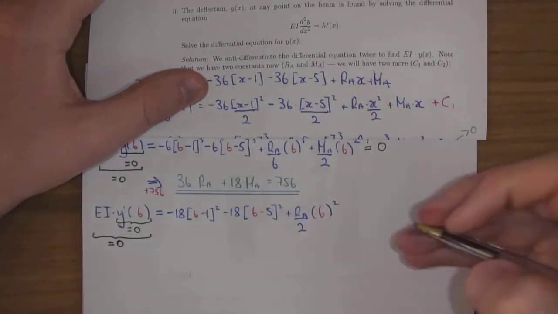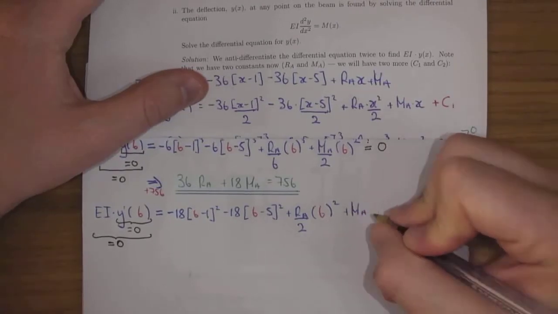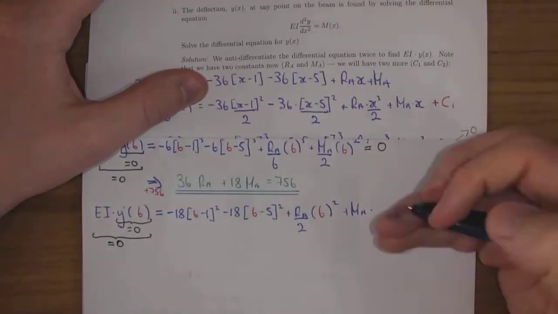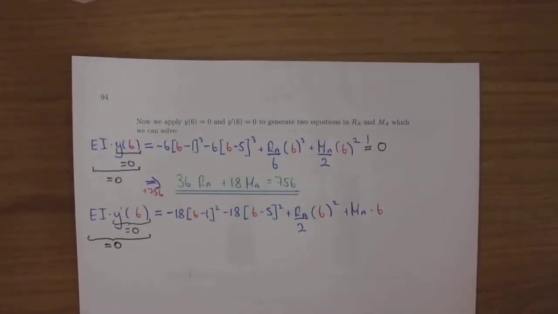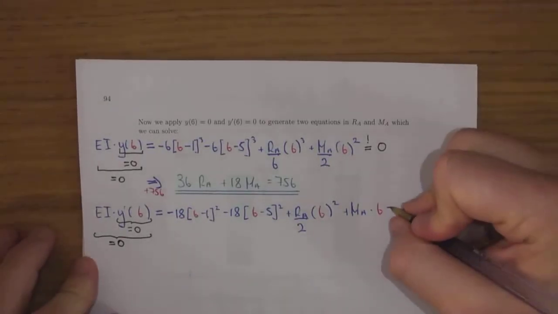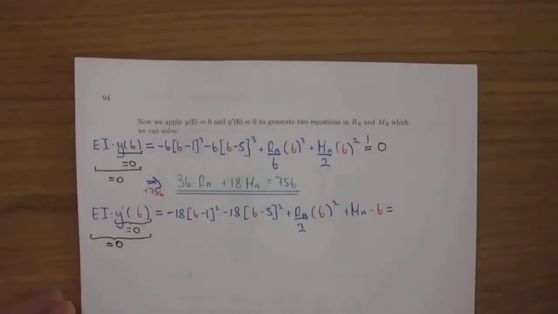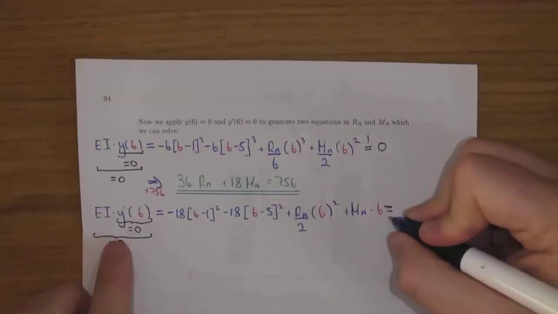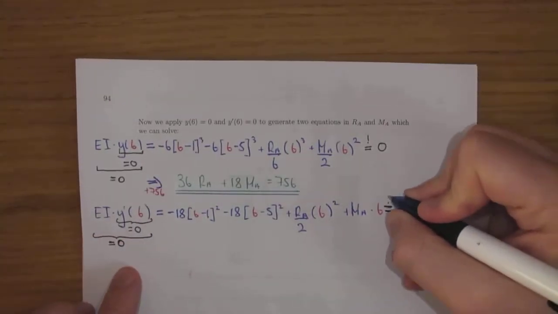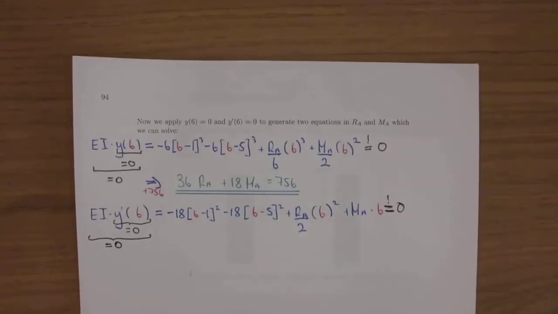Plus MA times 6. And of course, C1, as we said, which is proportional to the slope of 0, is 0 for simply supported. Sorry, so the C1 is 0, so I don't include that. But we know that this whole thing must equal 0. So that's a second equation in RA and MA.